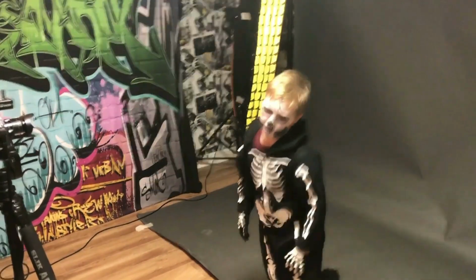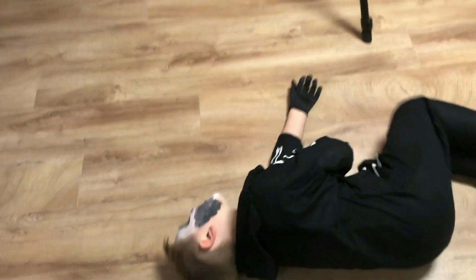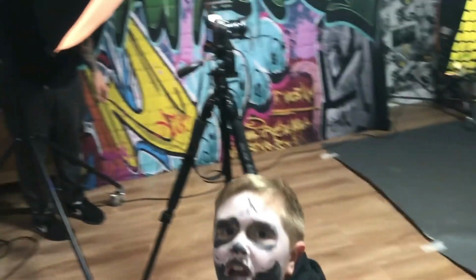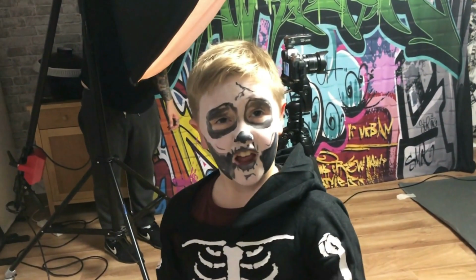So just moving into the studio area now, as you can see we had 2 rim lights set up at the back with green gels on, and a large octabox at the front just behind the camera for fill. And this is my son pretending to be dead in the studio.